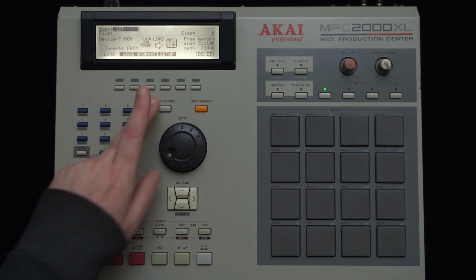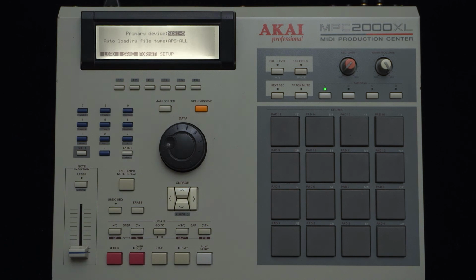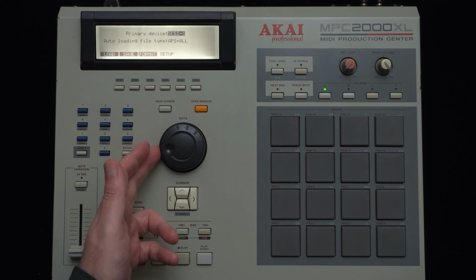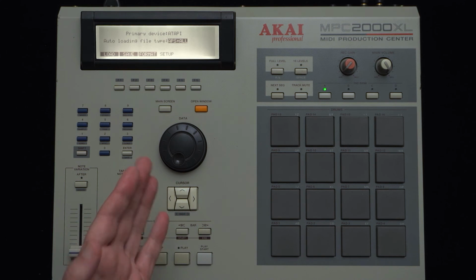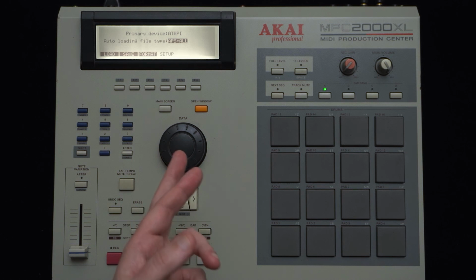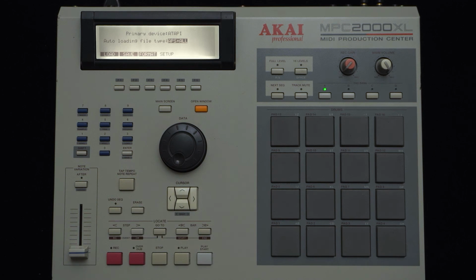Last of all, we have the setup page. Here you can nominate the primary device your MPC will check automatically upon power up. And you can use this to automatically load a default kit of sounds, plus an already configured sequence for your studio. I've done a small tutorial on the auto load feature on the Quick Tips channel, so I'll add the link in the description area below.